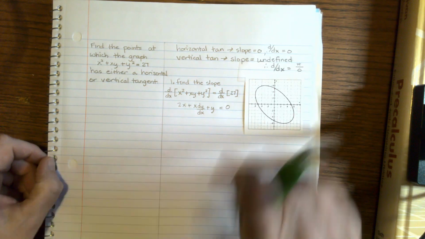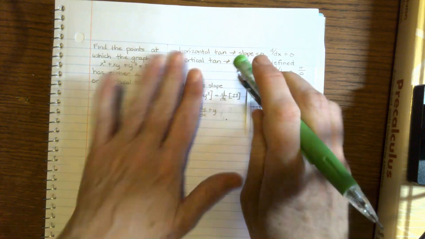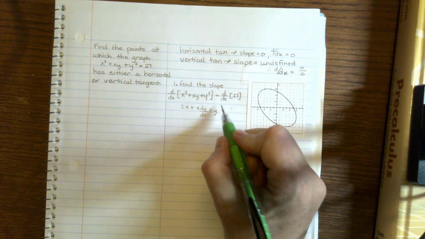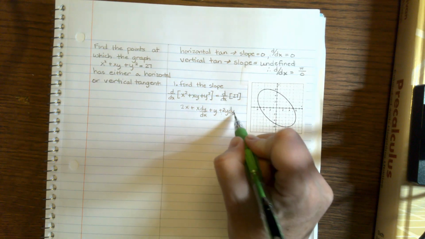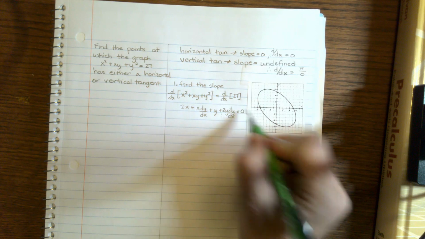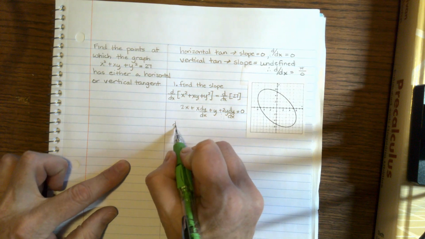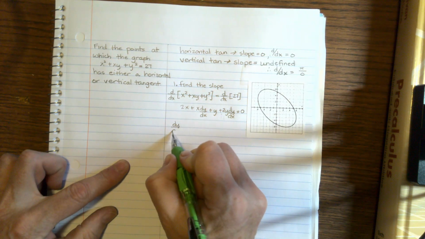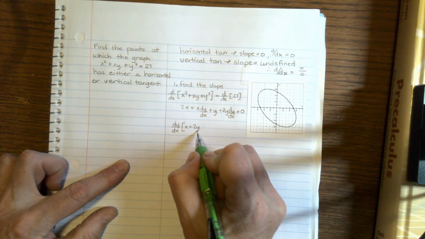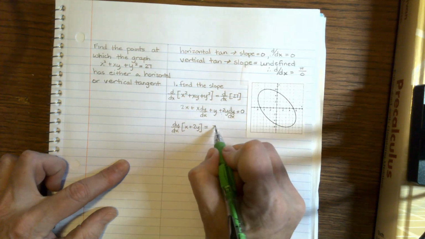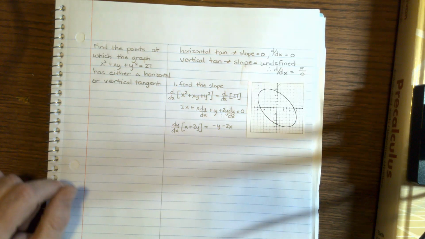Oops, I forgot to do y squared. Okay, so that's going to be 2y dy dx. Okay, so I'm going to do this kind of all in one shot here. I'm going to say dy dx times x plus 2y is equal to negative y minus 2x.